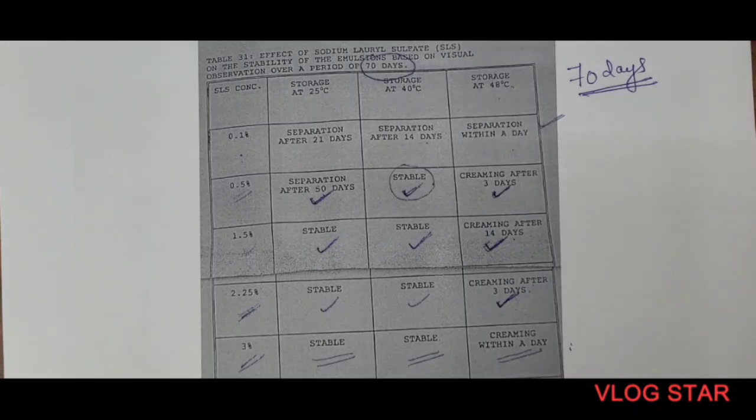So the theory for this particular emulsion is not applicable for others. I told you, fatty alcohol and surfactants form the gel phase and gel networks.